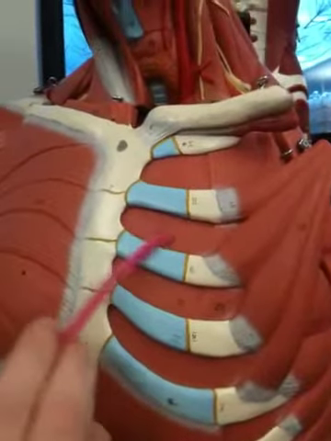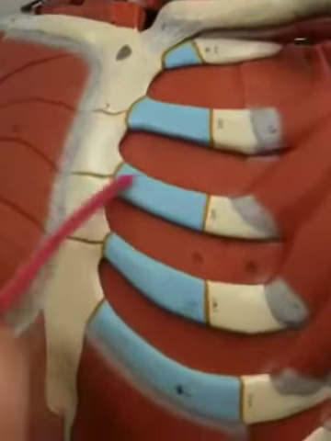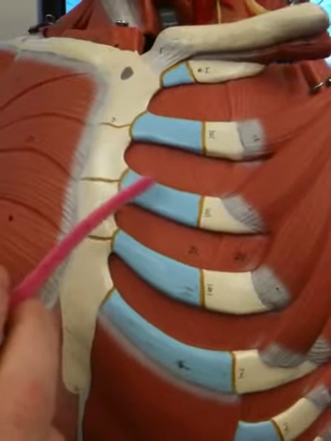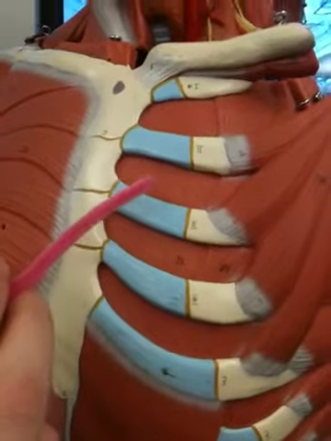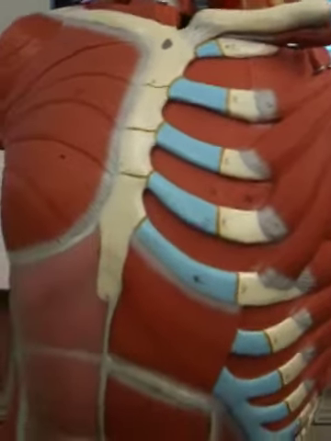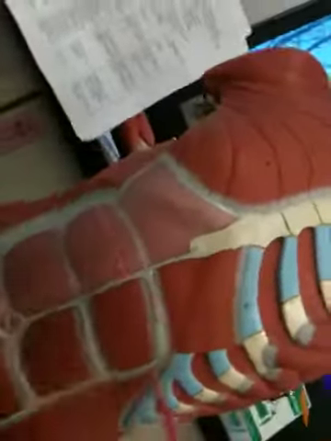These are the internal intercostals. They're for exhalation. It's backwards. The origin is the superior border of the rib below, and the insertion is the inferior border of the rib above. And the diaphragm is the prime mover of inhalation. It would be somewhere in between there.